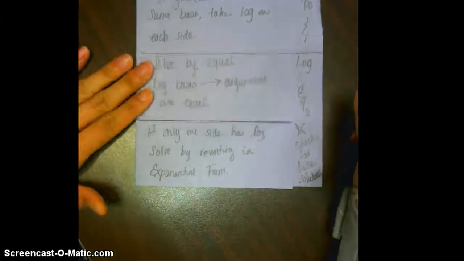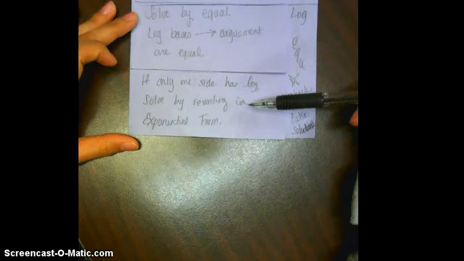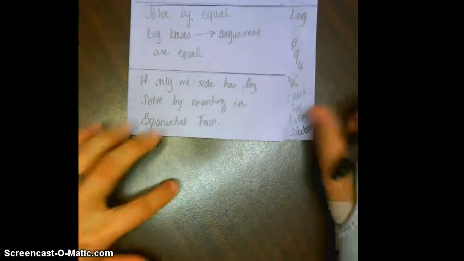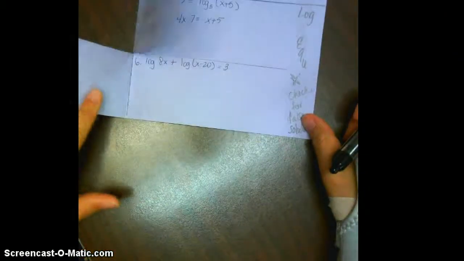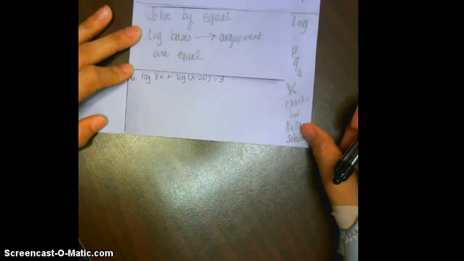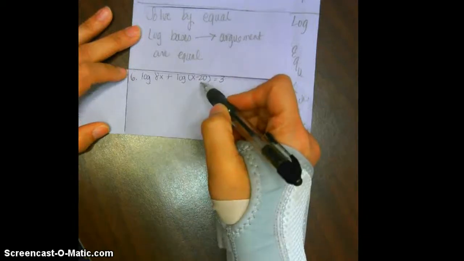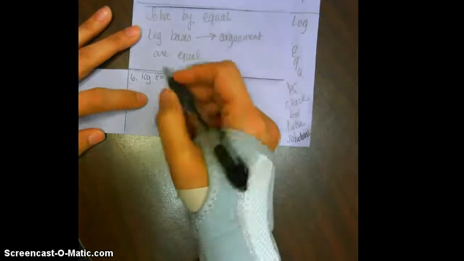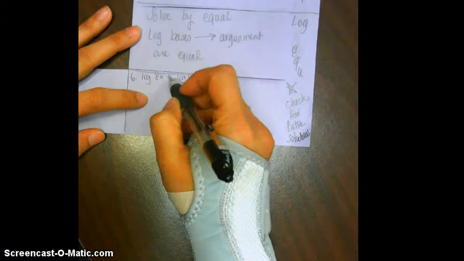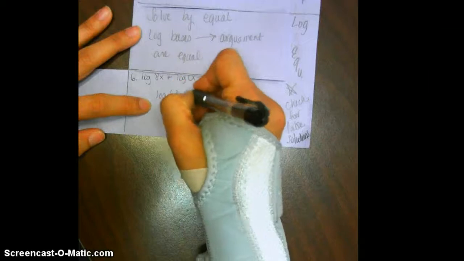If your log bases are not the same, or you only have log on one side, then the way you're going to want to solve this is by isolating the log and then rewriting it in exponential form. So that would be like this: log of 8x plus log of x minus 20 equals 3. So first we need to notice that we can consolidate this to one log using our log properties. And so if I'm adding two log functions and the arguments are really multiplying, so this is really like log of 8x times x minus 20.